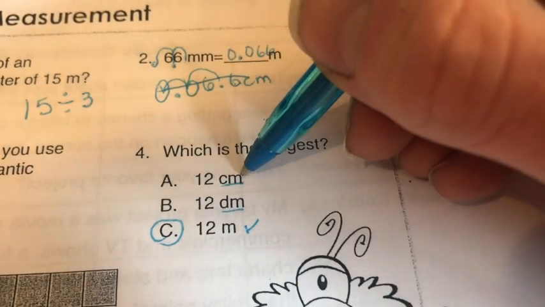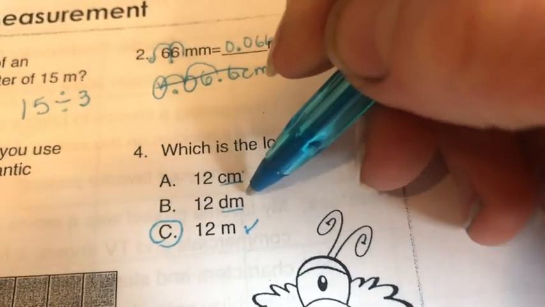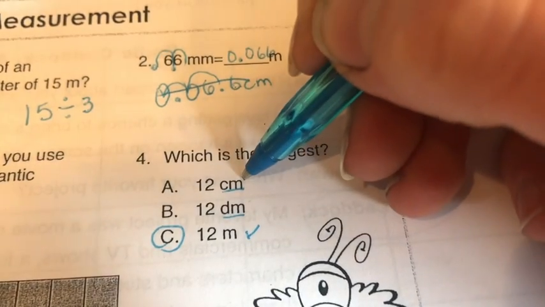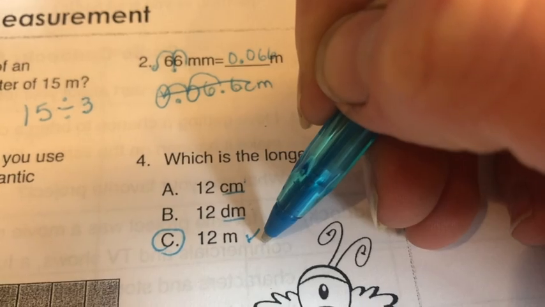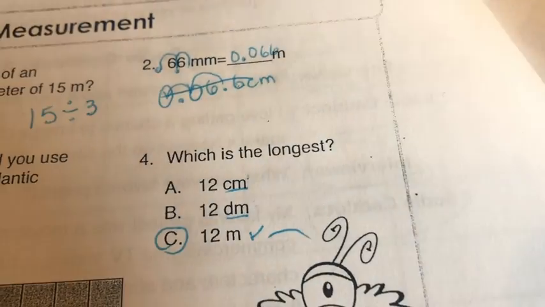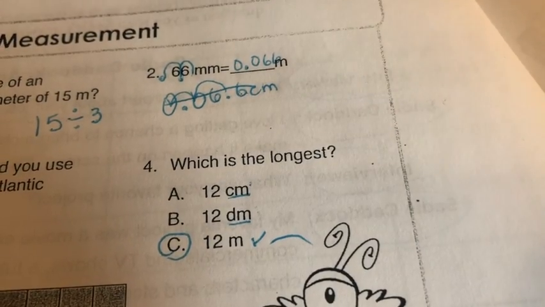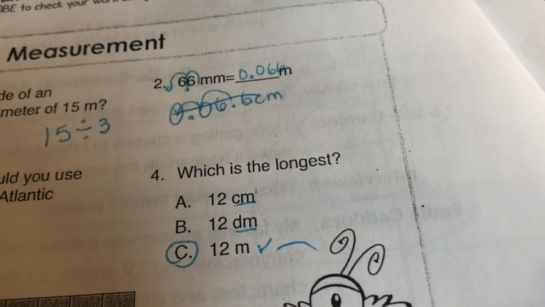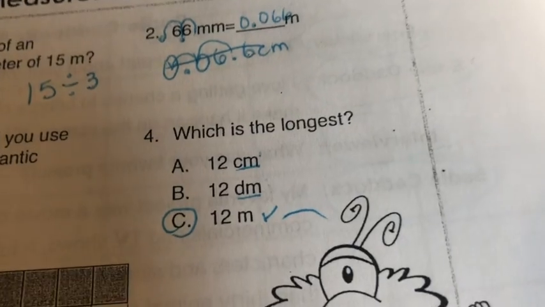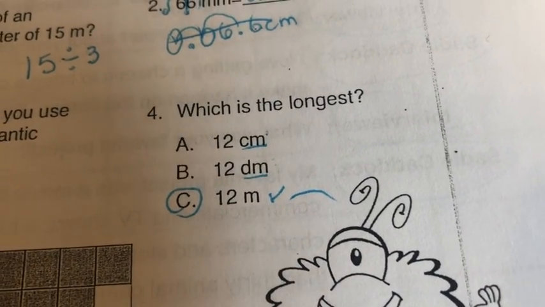This is 100th of a centimeter. This is 100th of a meter. This is a tenth of a meter. And this is a meter. So obviously 12 meters is going to be the biggest one. Now I know this is confusing. I'm tripping over all of these different types of meters today, and I'm trying to get my mouth to cooperate with what I'm trying to say, so please bear with me. The answer is C.